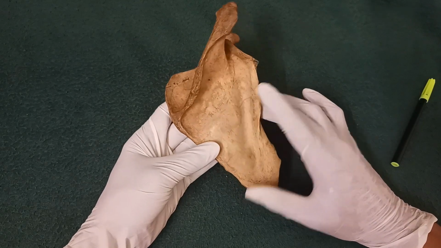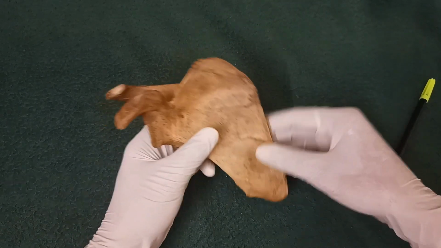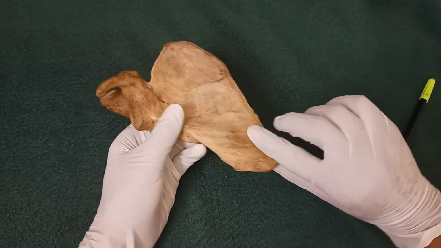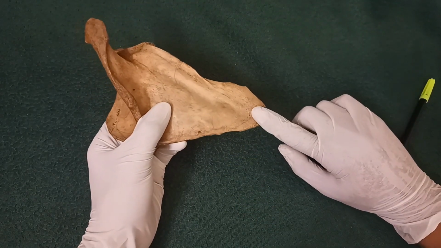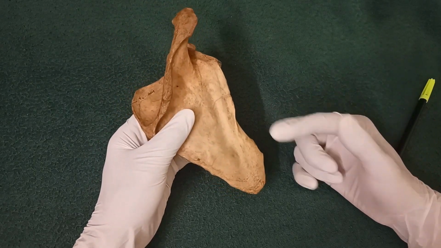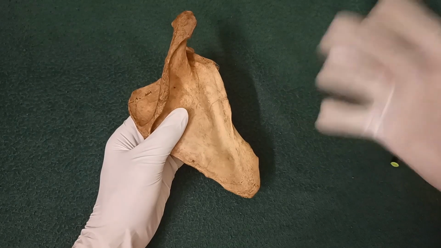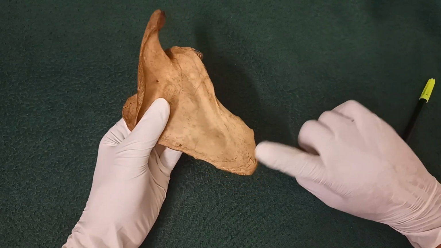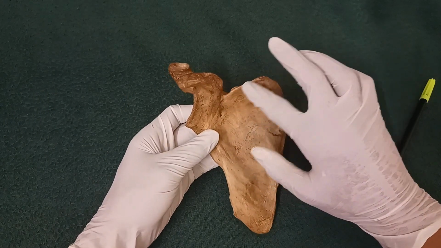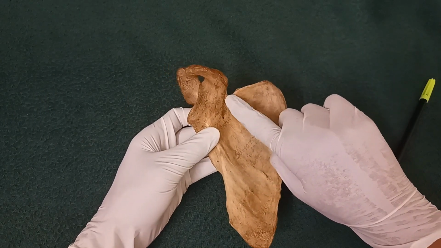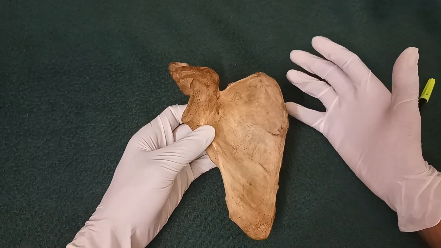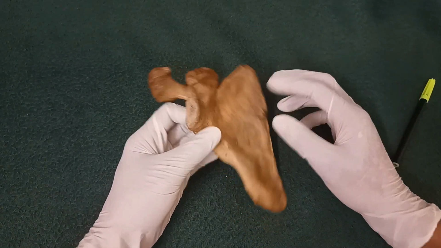Now let us move to the angles. This is the superior angle. This is the inferior angle. From the inferior angle, there is the origin of a muscle called the latissimus dorsi. The latissimus dorsi has many origins. One of its origins is from the inferior angle of the scapula. Also on the superior border, adjacent to the suprascapular notch, we have the origin of the inferior belly of the omohyoid muscle.